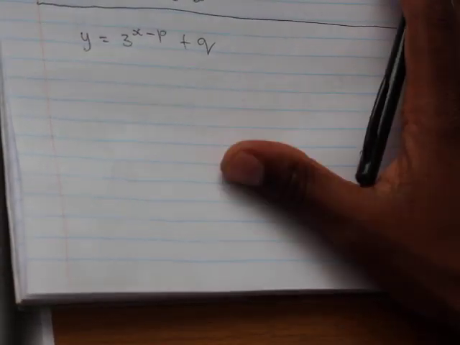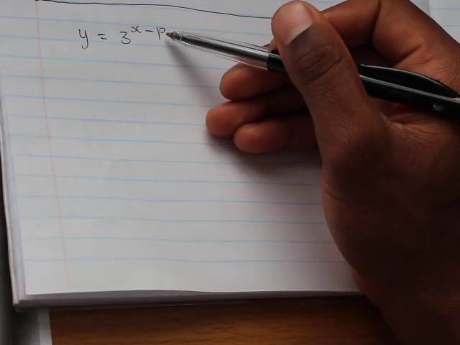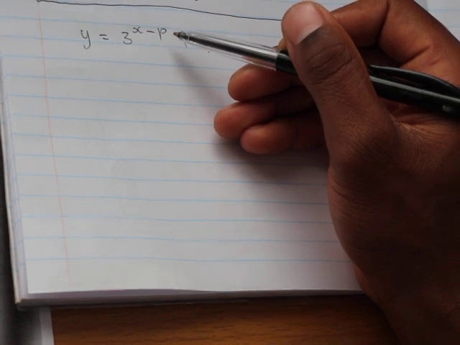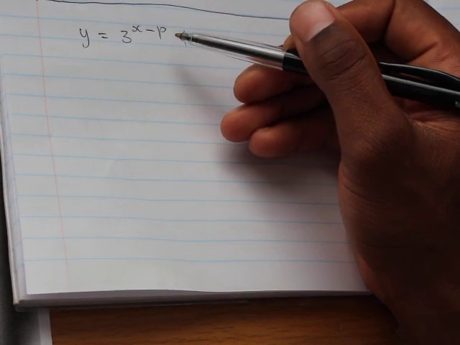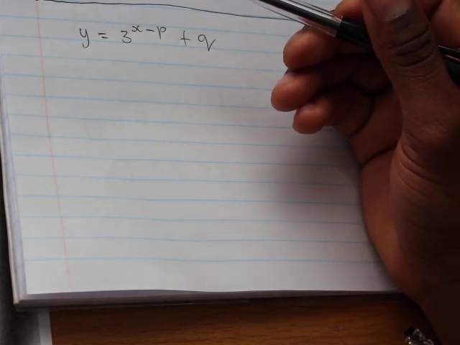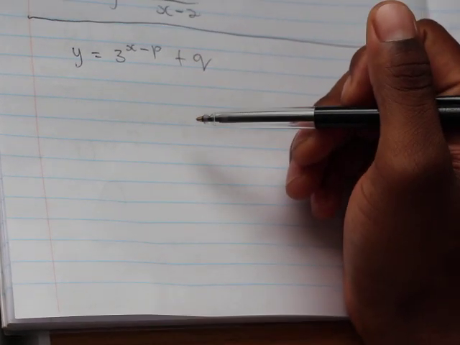And if you guys still remember, the p is not exactly an asymptote like when we're dealing with a hyperbola. Do you understand? The p just represents a shift, that we are now shifting the graph horizontally to the left or to the right, but it doesn't really represent an asymptote.